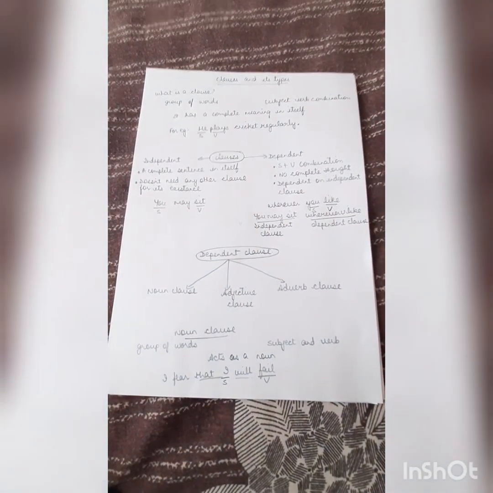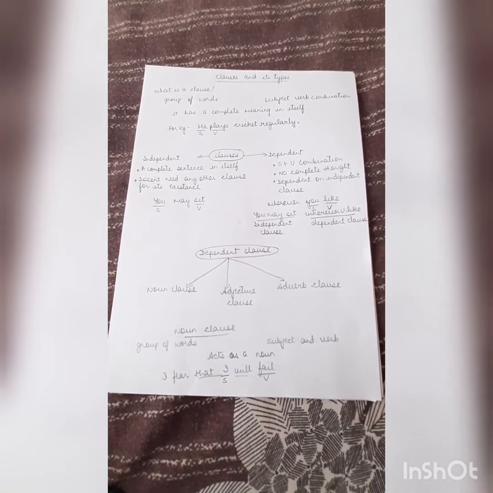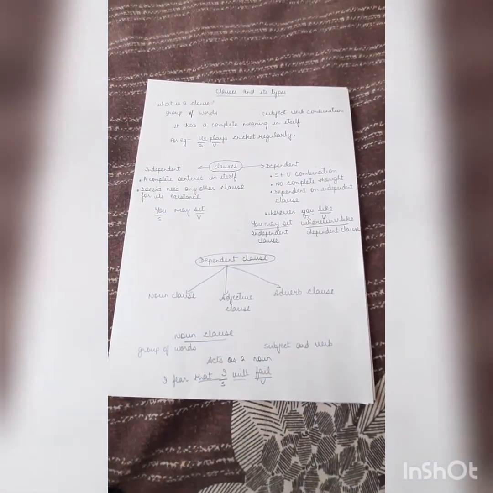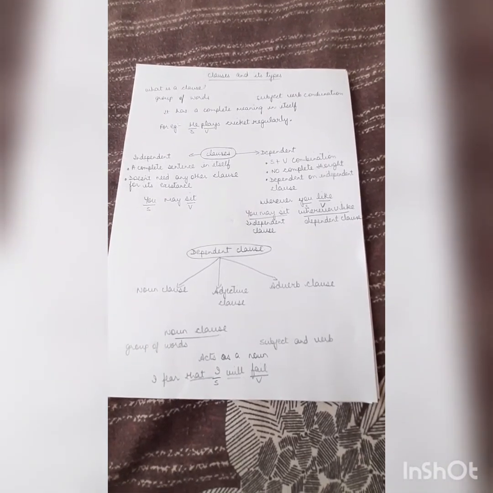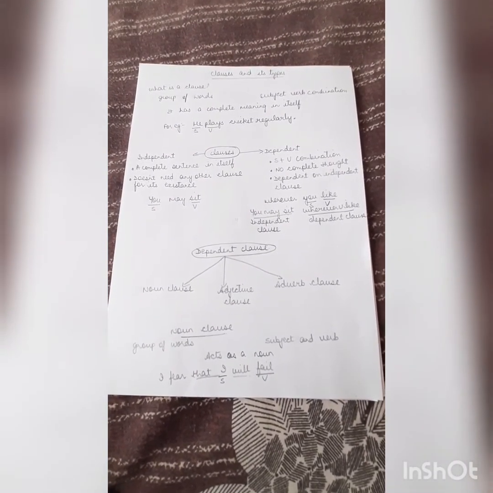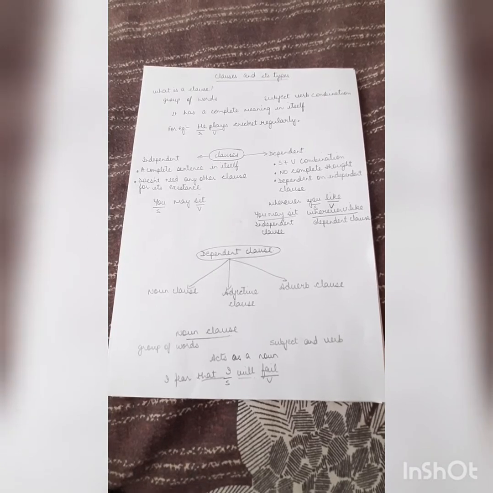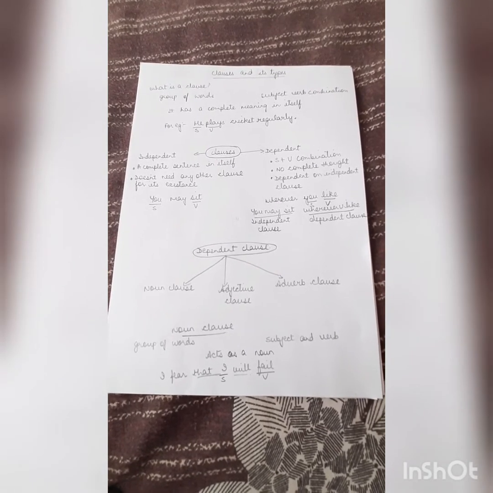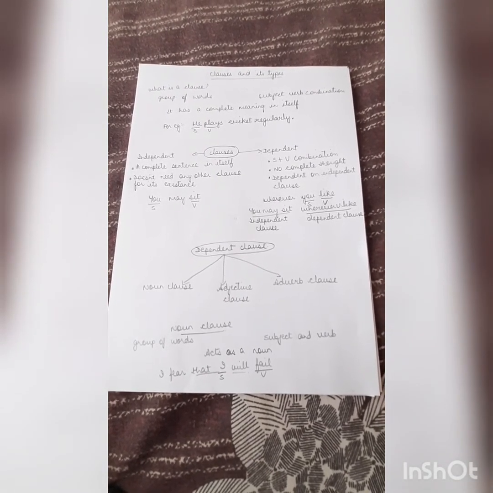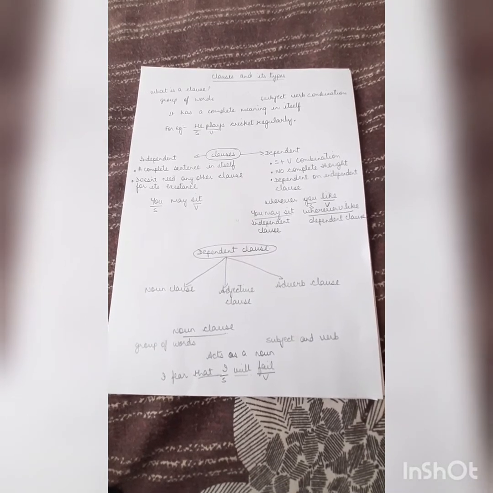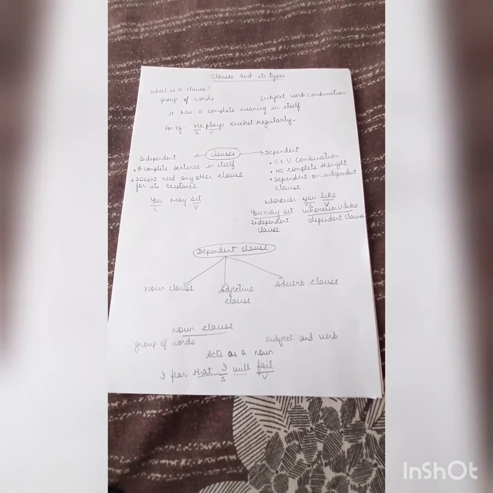Then what is a dependent clause? A dependent clause has a subject and a verb, but it does not have a complete thought by itself and is dependent on an independent clause or the main clause for the complete thought. For example, wherever you like. So you is going to be a subject and like is going to be a verb and is giving some meaning, but which is not at all complete.